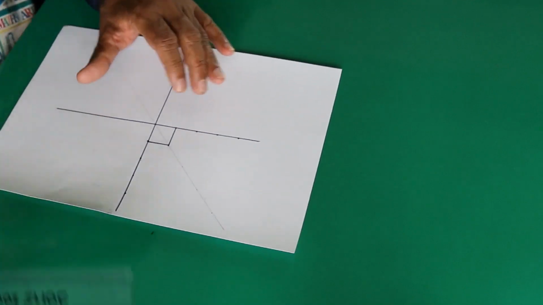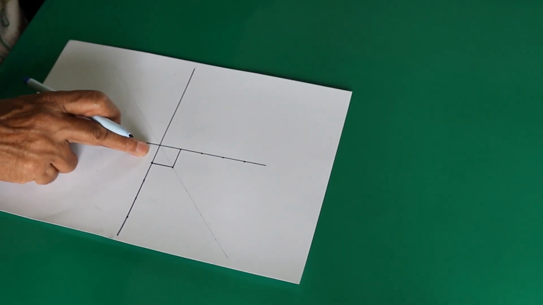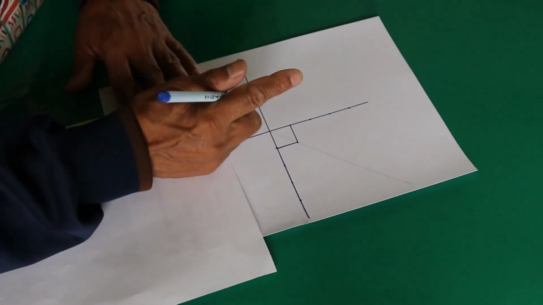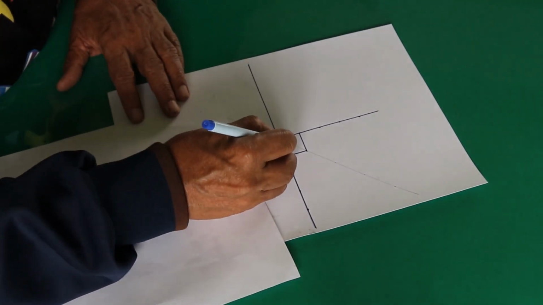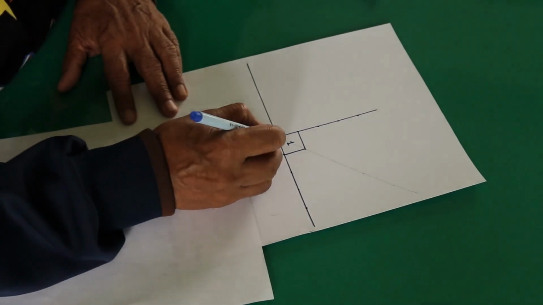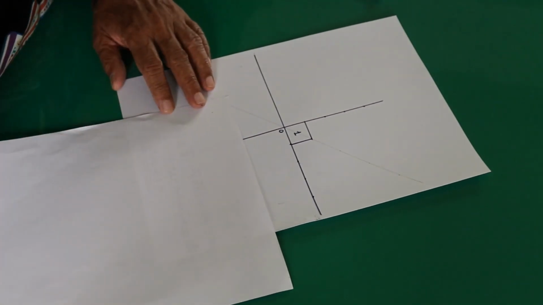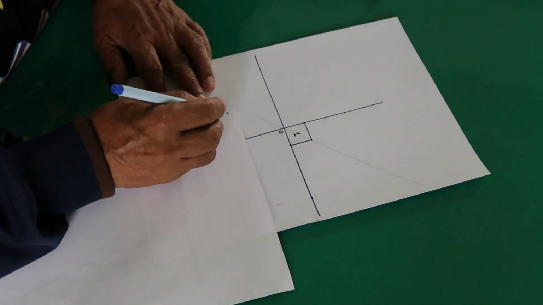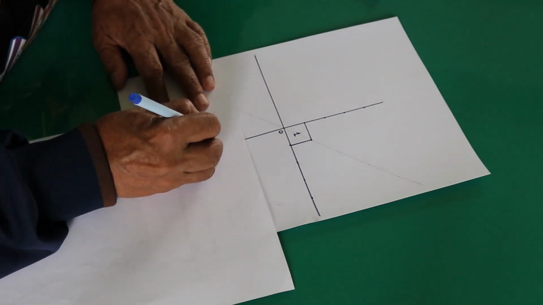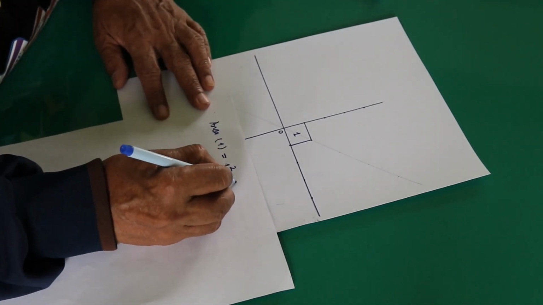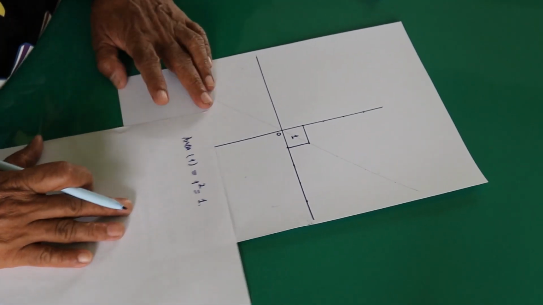Let's write this as square 1, and it has the center at O. The area of square 1 is equal to 1 square unit, because the side is 1.